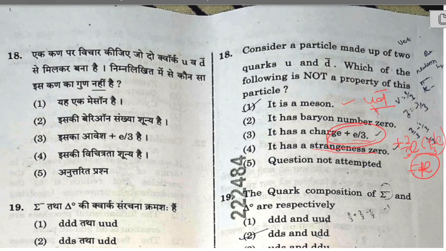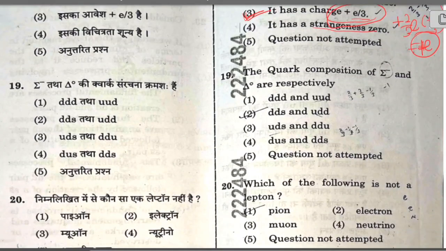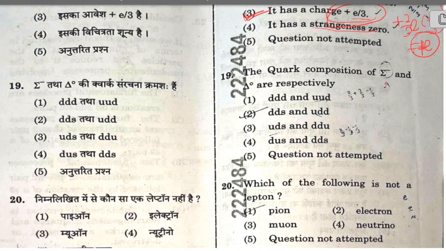It has strangeness 0. Yes, there is no S, so strangeness is 0. So this option is not your answer. The charge option is the correct option, since it is not a property of this particle. Next, the quark composition of sigma minus and delta 0 are respectively. Okay, so you should remember this. For delta 0, it is UDD, and for sigma minus, it is DDS. So the correct option is option 2.